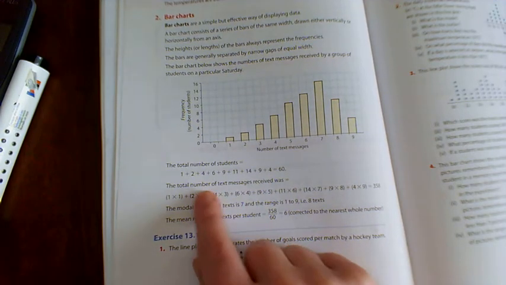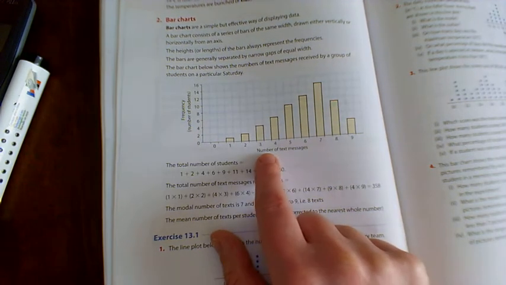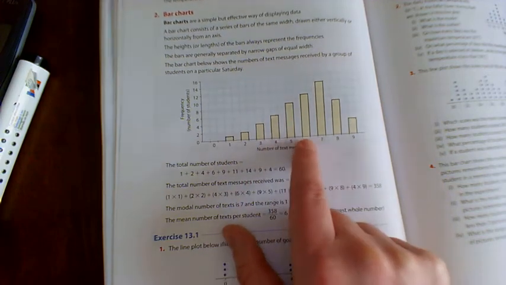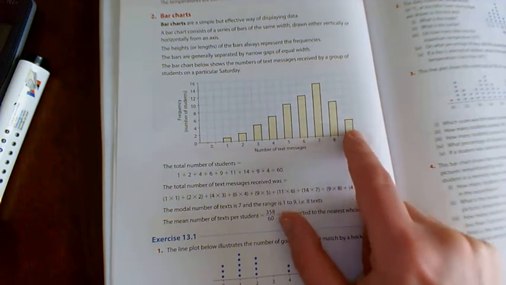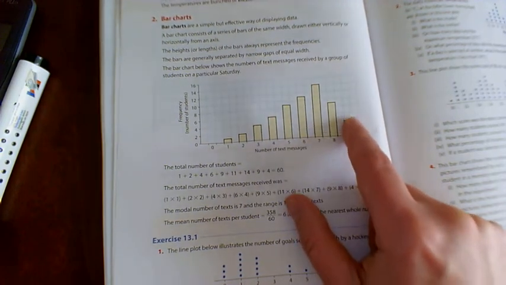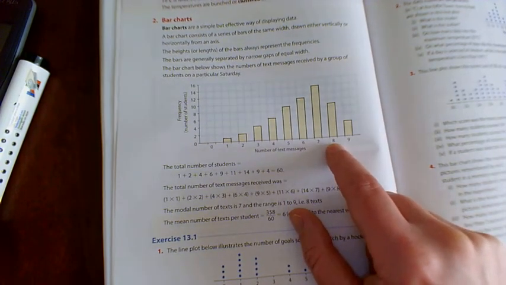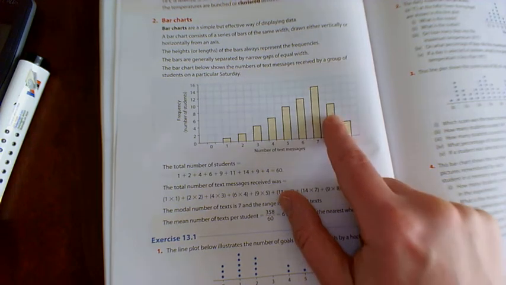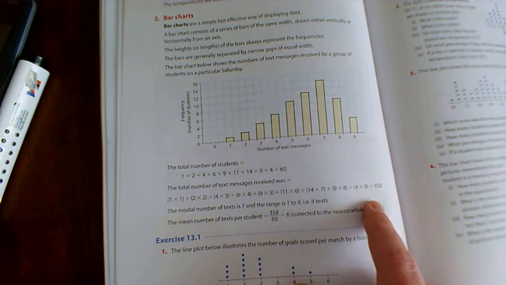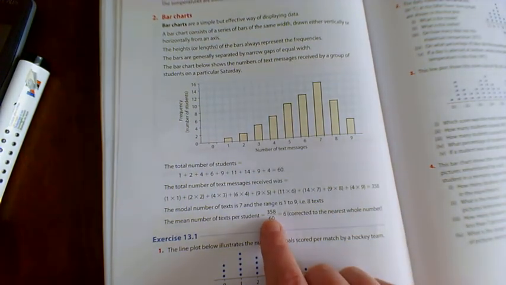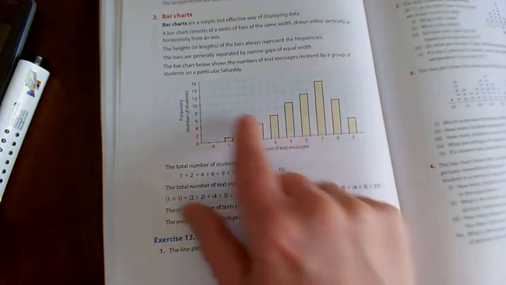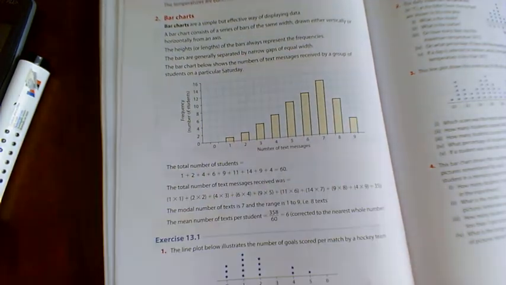It says the total number of text messages if they wanted. So you can't just add up 1, 2, 3, 4, 5, 6, 7, 8, 9, because that's actually 9 text messages, and that's 4 people. So 4 by 9, there's actually 36 text messages there. Here there's 8 text messages, and it's 9 people, so it's 8 by 9 is 72. So that's how they work out the total number of text messages. If they wanted the mode it's obviously 7, and if they wanted the mean, you'd find the total number of text messages divided by the total number of students, and we worked those out previously.